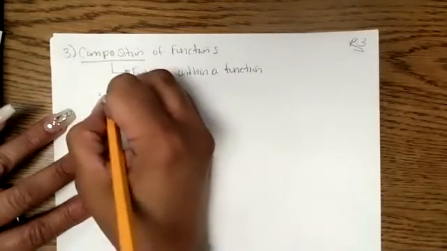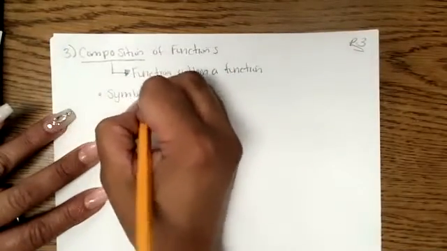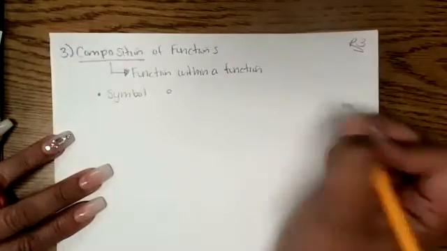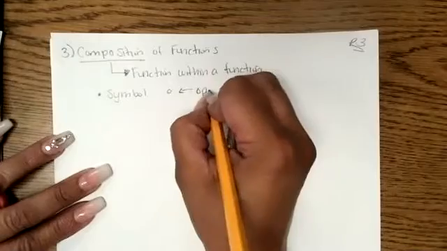Now the symbol of composition, it almost looks like a multiply sign, but it's not. It's actually a circle. It has an open circle.